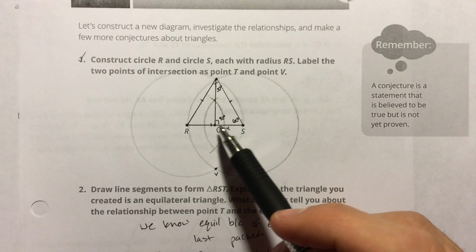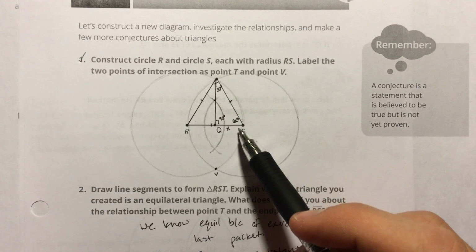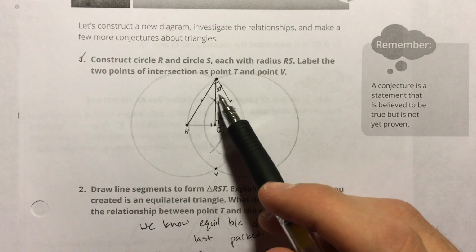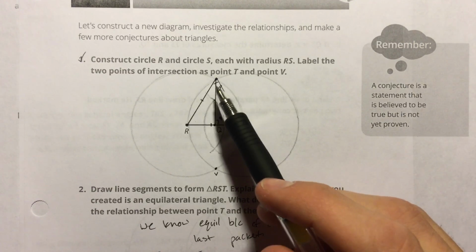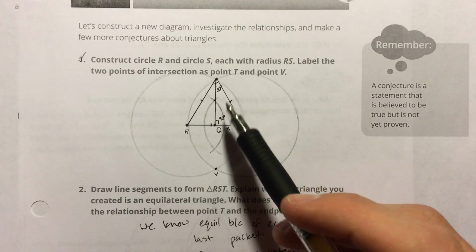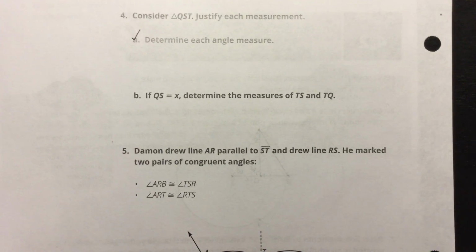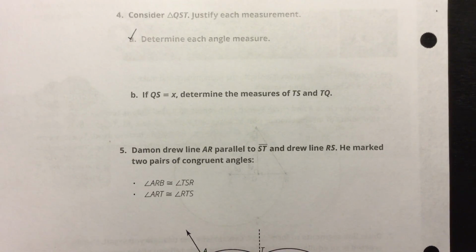Actually, the way that you would do it is 90 plus 60 is 150. We know that the interior angles of a triangle add up to 180, and the difference between 180 and 150 is 30. So if you didn't know that this was also an angle bisector, you could do it that way. Okay, so there are the measurements. That's part A. Part B says, if QS is equal to x, determine the measures of TS and TQ.